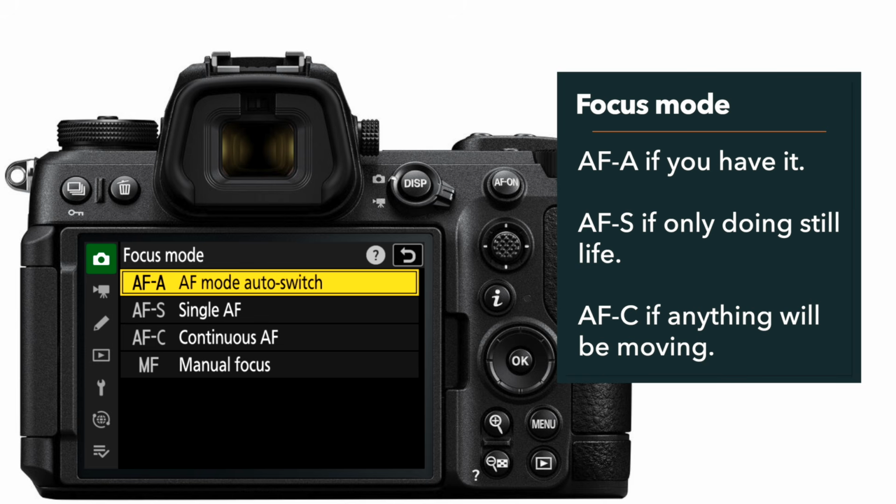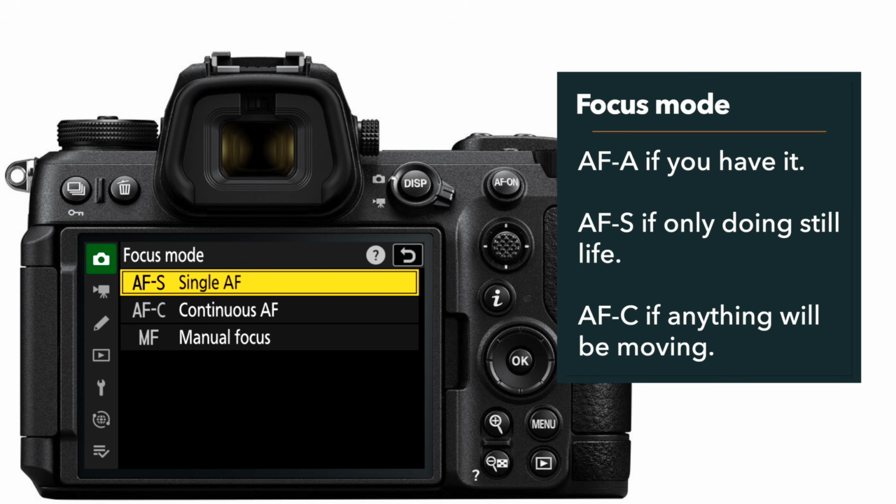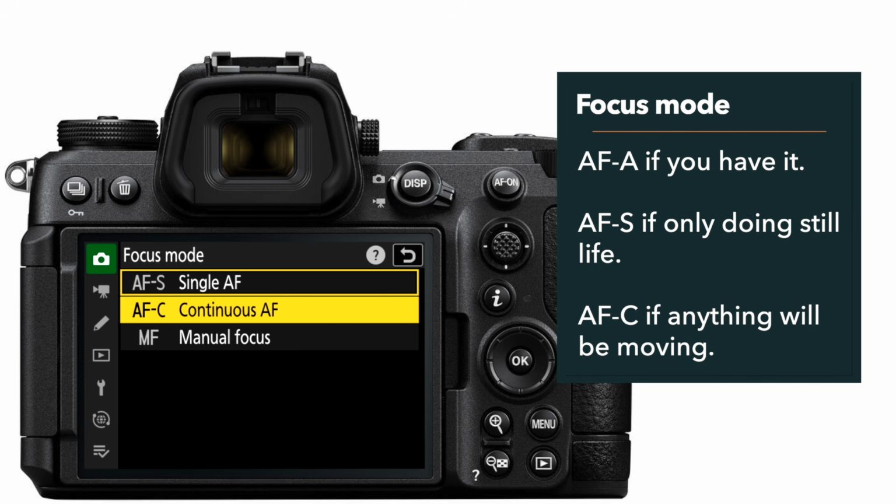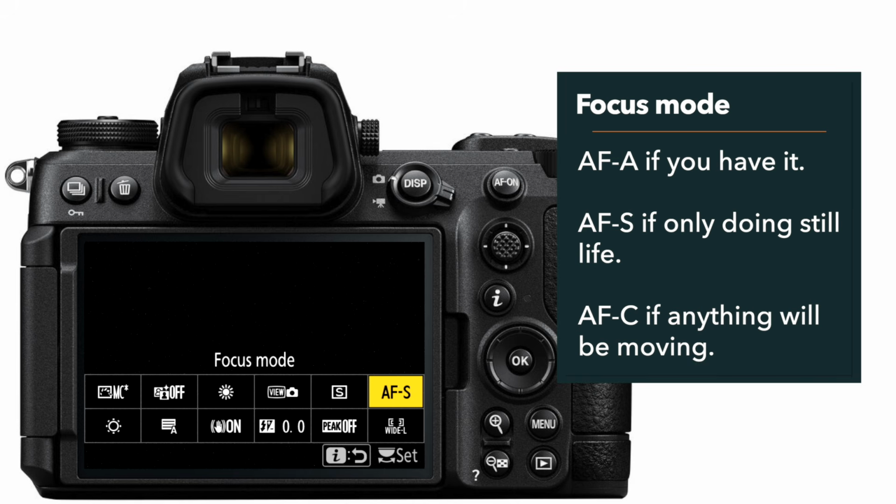But if your camera does not have that, you're going to have to choose between single shot autofocus or continuous autofocus. If you do know that you will only be photographing still life, then set it to AFS. But continuous autofocus, that is a must when you're photographing things that are either moving towards or away from you, and it gives you additional focus modes. So if you are anticipating any of this kind of movement, and you just want one setting to hang your hat on, leave it on AFC. Otherwise, it is really easy to change between AFS and AFC using the I menu or a custom control.